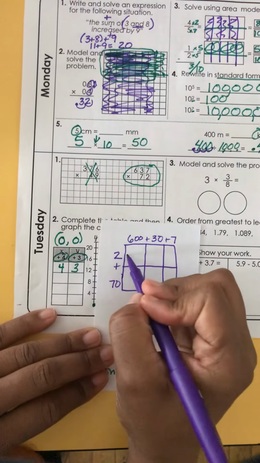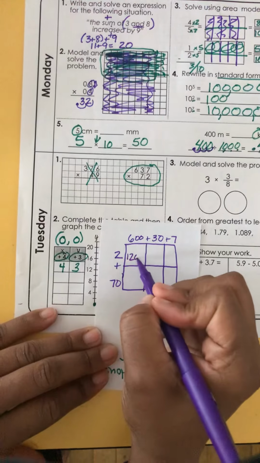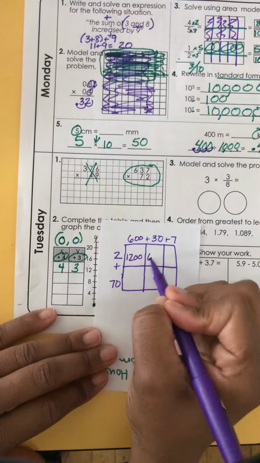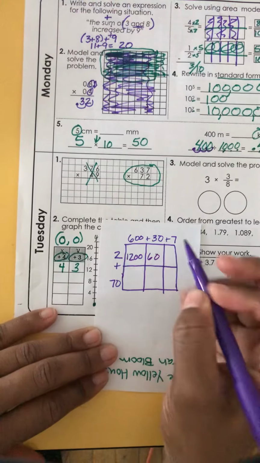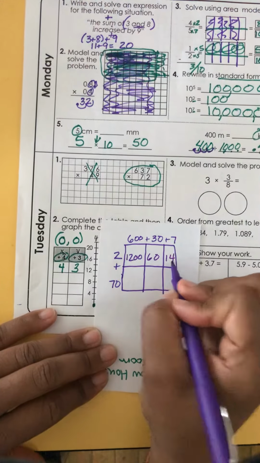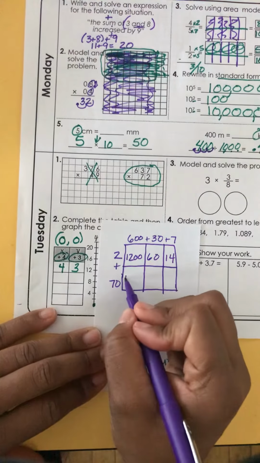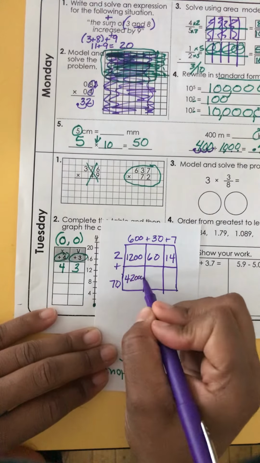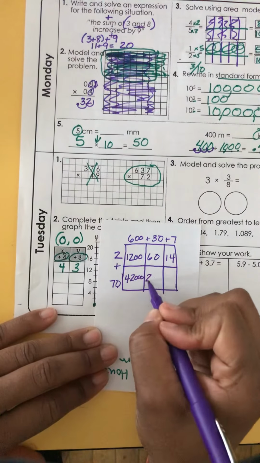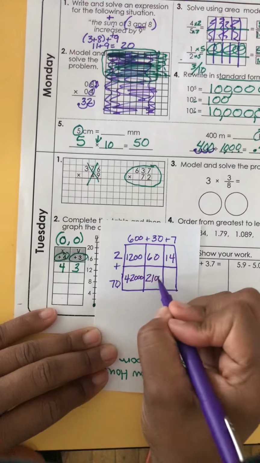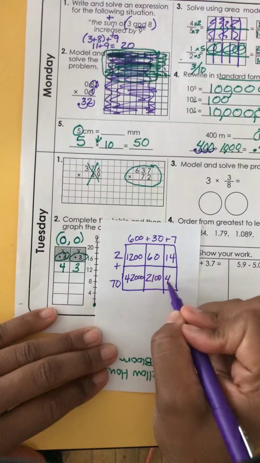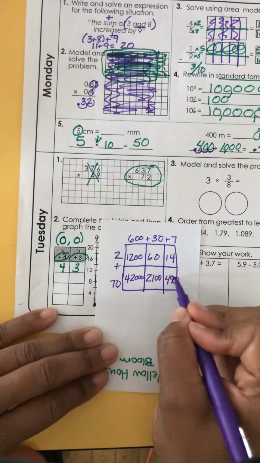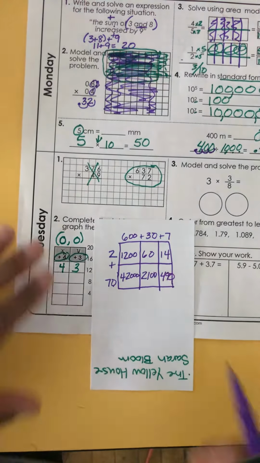So 6 times 2 is 12. Count the zeros, write the zeros. 3 times 2 is 6. Count the zeros, write the zeros. 2 times 7 is 14. 7 times 6 is 42. Count the zeros. There are 3. Write them. 7 times 3 is 21. Count the zeros. Write the zeros. 7 times 7 is 49. Count the zeros. Write the zeros. And then we will add our partial products together.